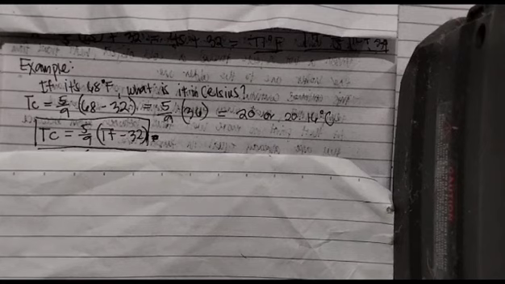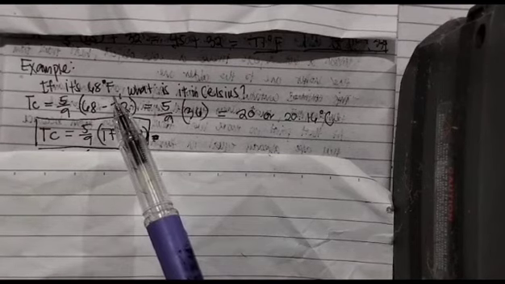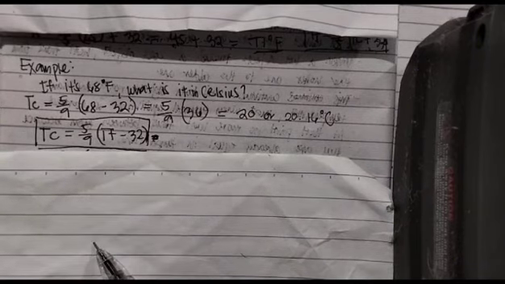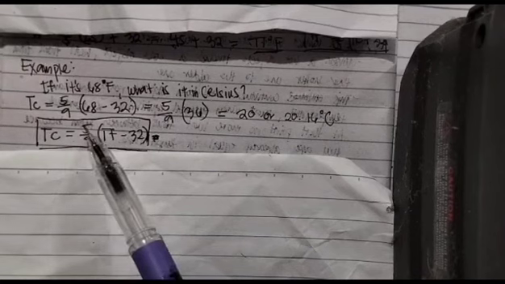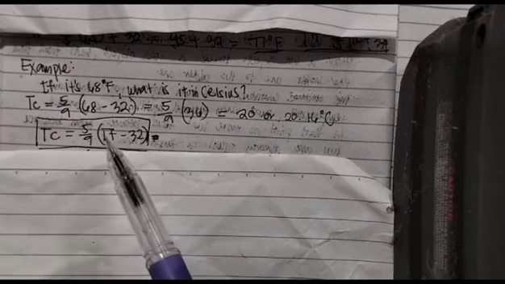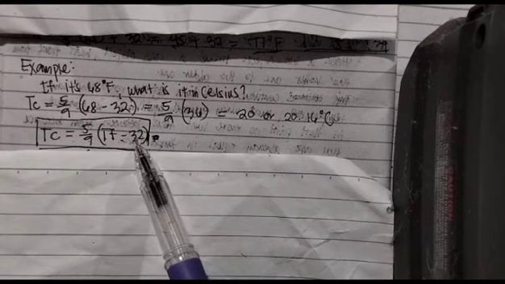If it's 68 degrees Fahrenheit, what is it in Celsius? So our given is Fahrenheit. Then the formula that we will use is temperature in Celsius is equal to 5 over 9 multiplied by the temperature in Fahrenheit minus 32.